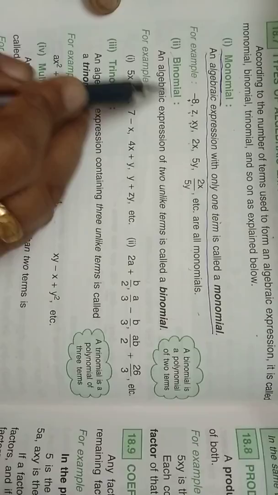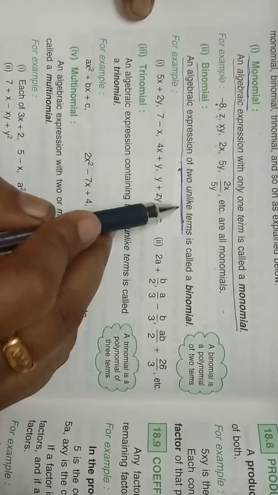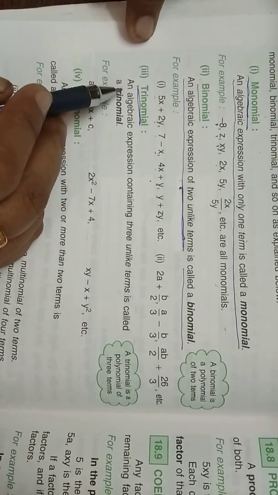Then what is a binomial? An algebraic expression with two unlike terms. Again, two unlike terms are known as a binomial. Look here, 5x plus 2y, 7 minus 6x, 4x plus y. These are known as binomials. Then what is a trinomial? From the name itself we can understand it must have three terms. The algebraic expression having three unlike terms is called a trinomial. Just like ax square plus bx plus c, 2x square minus 7x plus 4. These are known as trinomials.